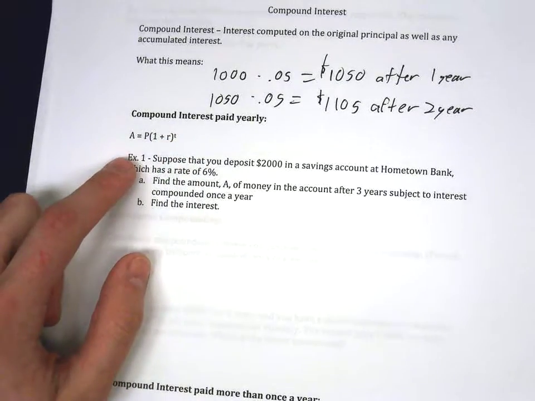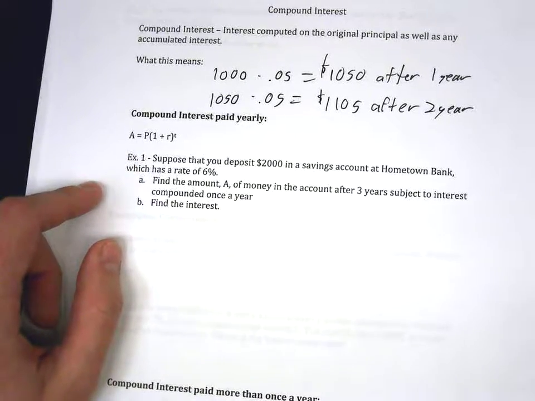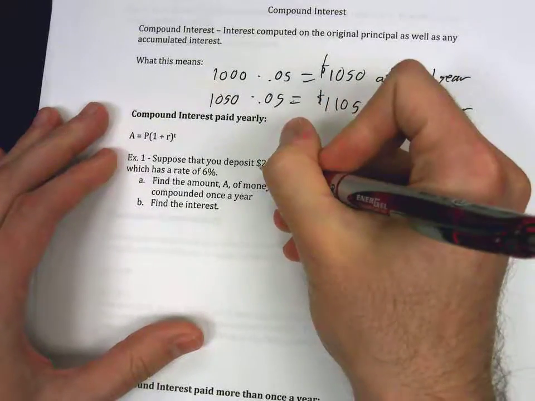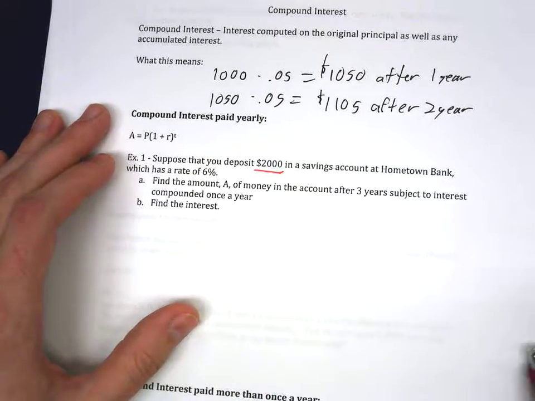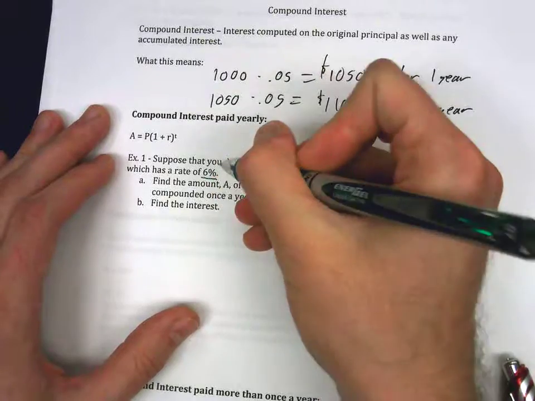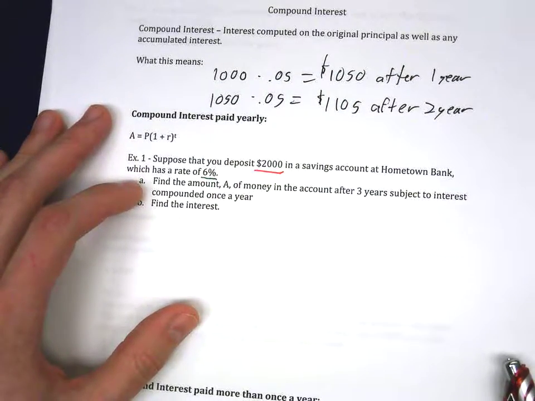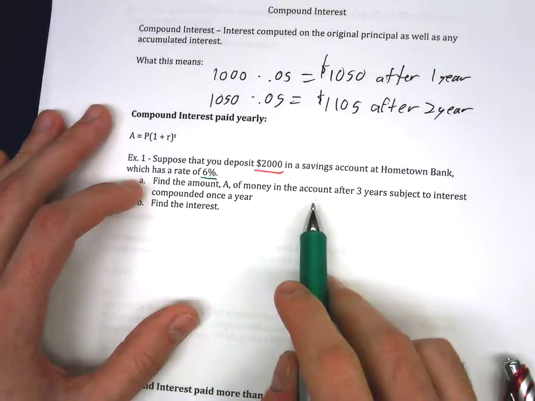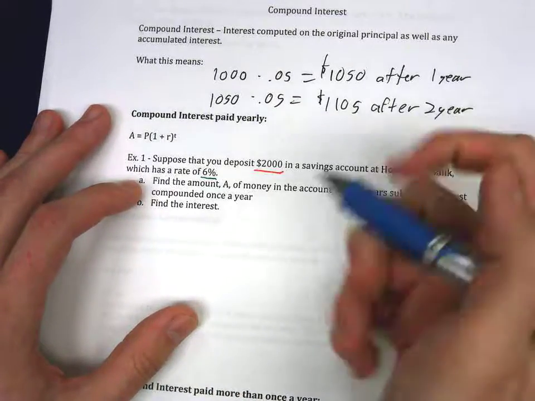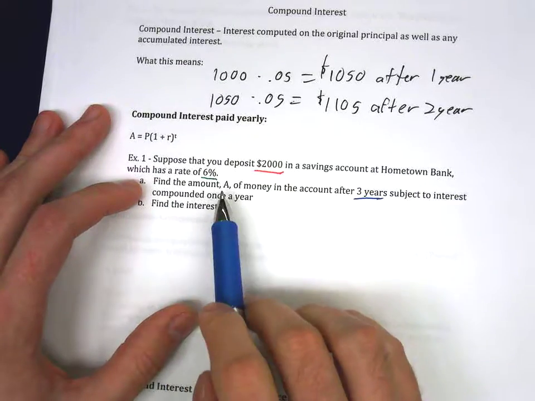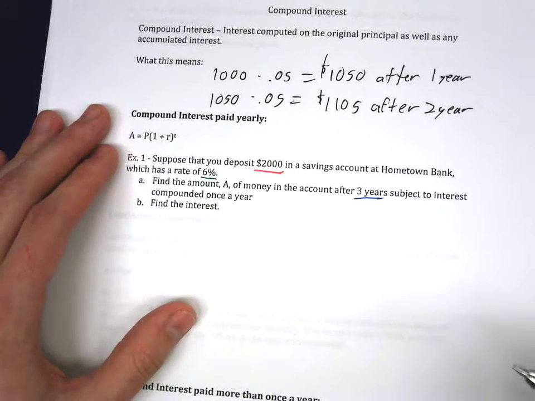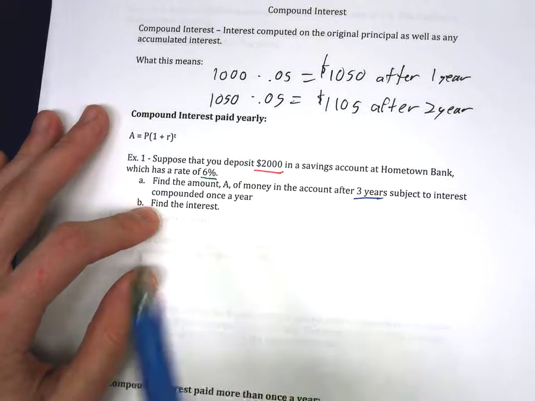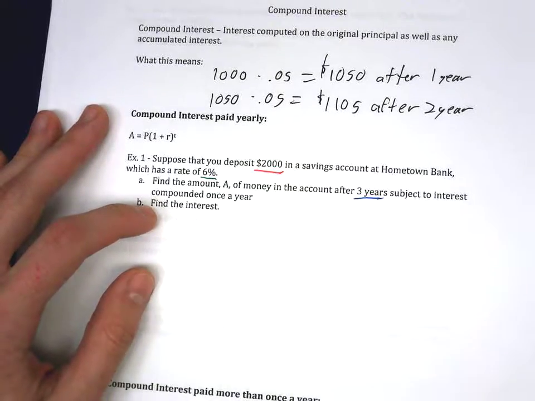So our example one here says that suppose you have a deposit of $2,000. I'm going to highlight this in red: $2,000 in a savings account in a hometown bank, which has a rate of 6%. I'm going to highlight the 6% in green. We have two tasks here. We want to find the amount A of the money in the account after 3 years. So this is going to be our 3 years. We are given a time, and it tells us that we want to find A. So really, we're looking for that future value. We want to know what the amount of the value is going to be in the account, and then we're going to calculate how much of that was interest, how much of that is on top of it.